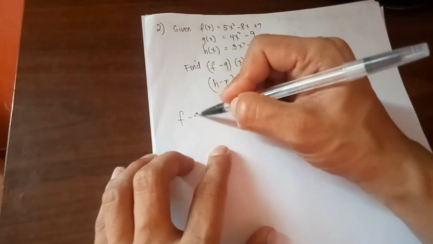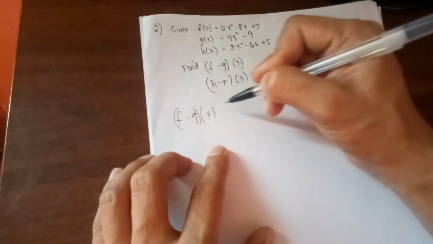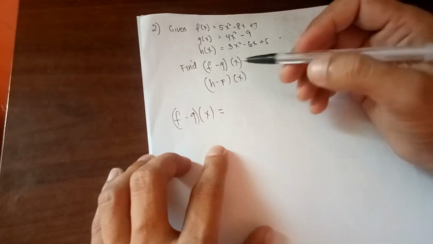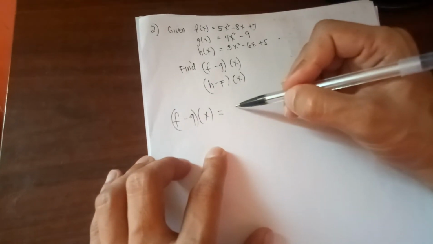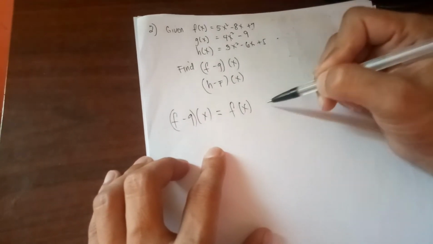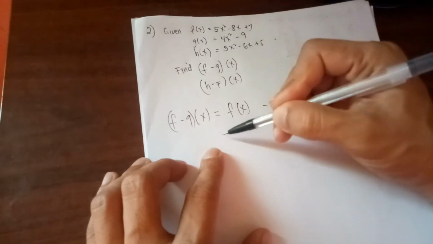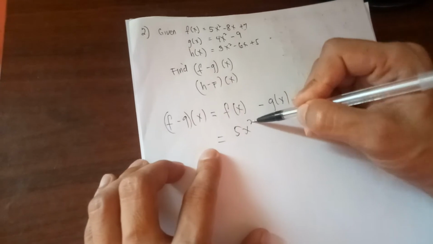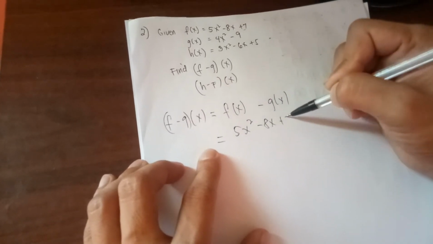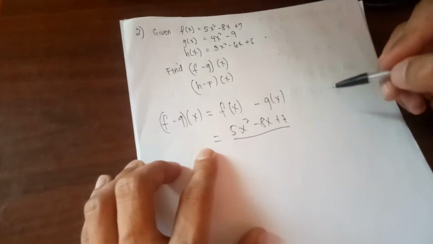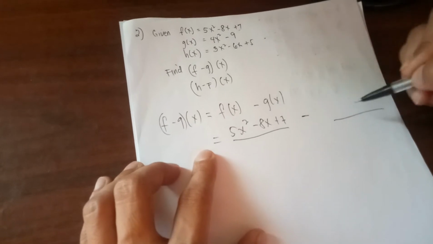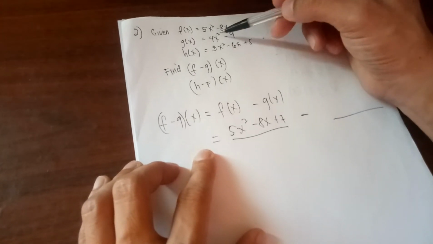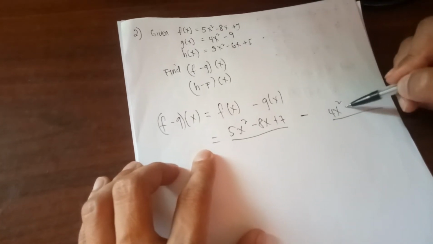Okay, f minus g of x, let us simplify this first, which is also equivalent to f of x minus g of x. Then their values, f of x is 5x squared minus 8x plus 7, and the value of g of x is 4x squared minus 9.